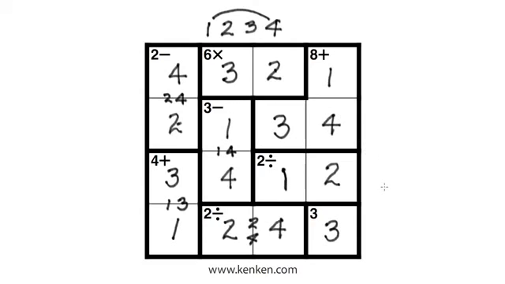And you can take another quick look over here and make sure that everything is correct, and indeed it is. So we've now solved our first 4x4 KenKen. Congratulations.